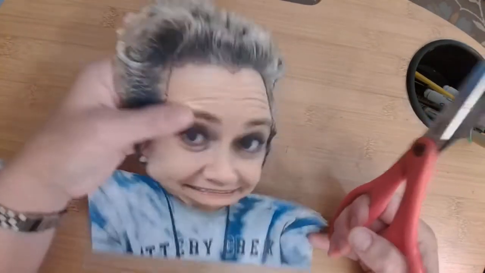Okay. Now I'm going to cut my hairline off. And you want to keep it because you need it for reference. Cut the hairline off.